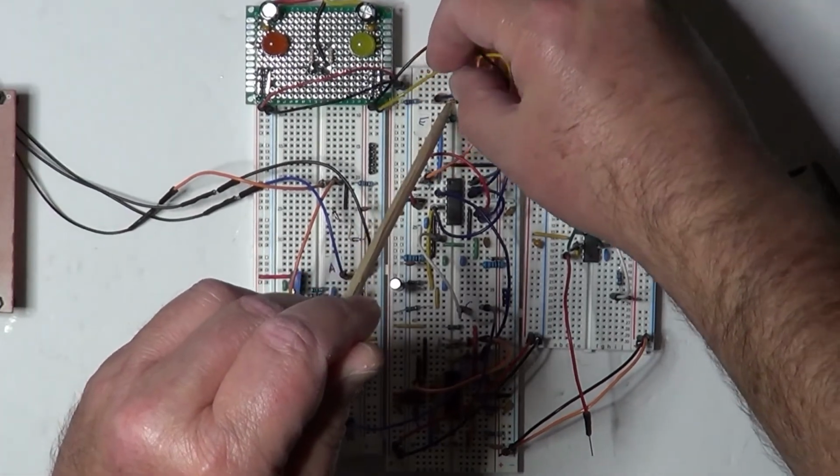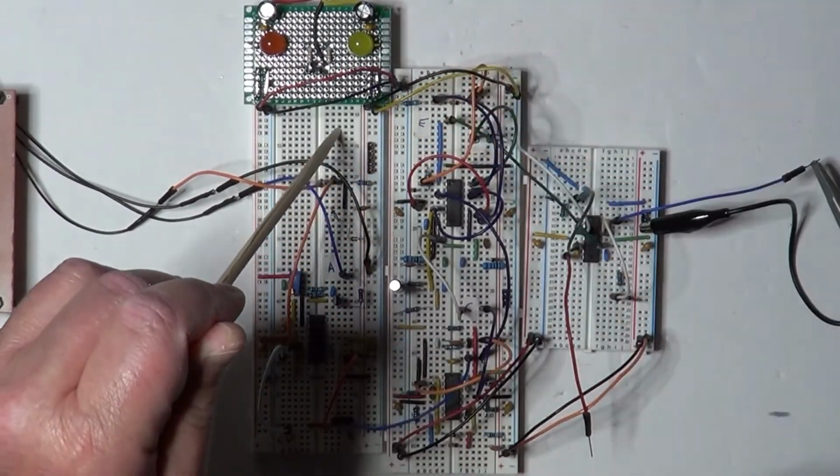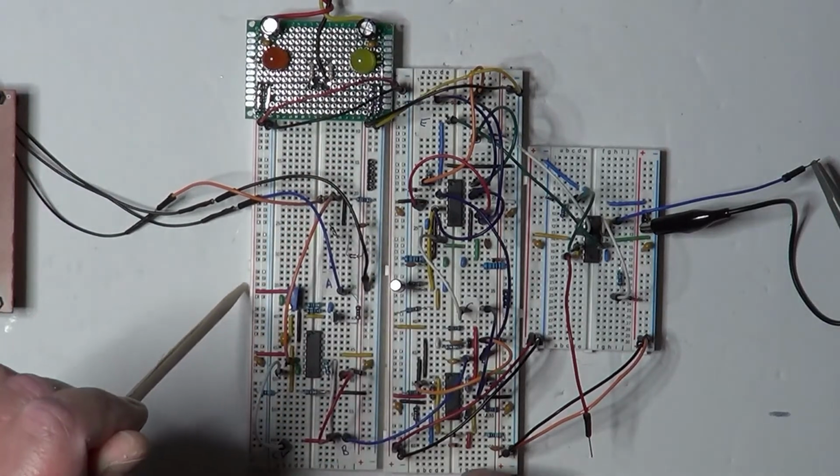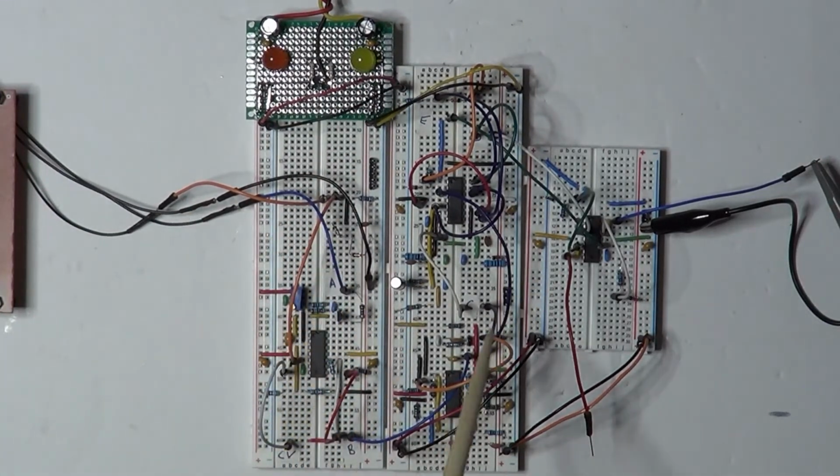Let me see if I can show them to you. Here are the 2 diodes that act as an AND gate to combine the triggers with the gate signal to remove the last trigger, which falls outside the range of the gate. So this is the circuit. Now we just need to test it and see if it works.